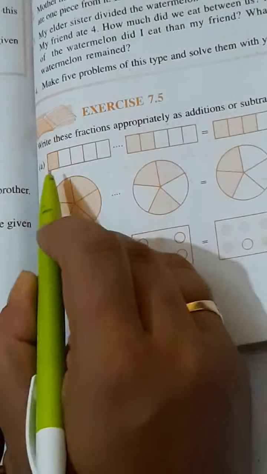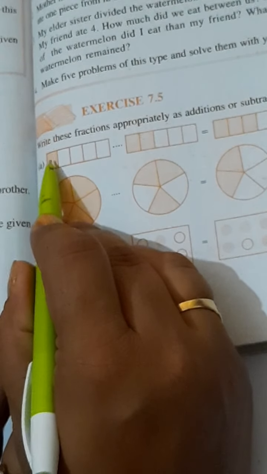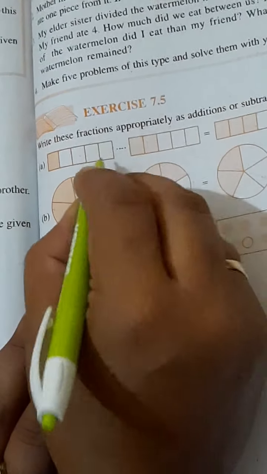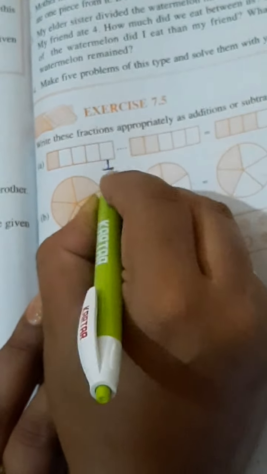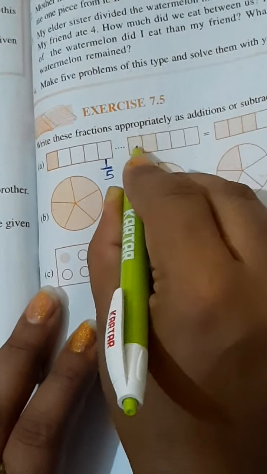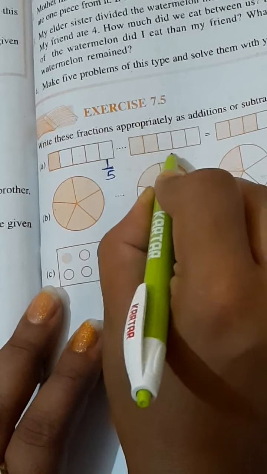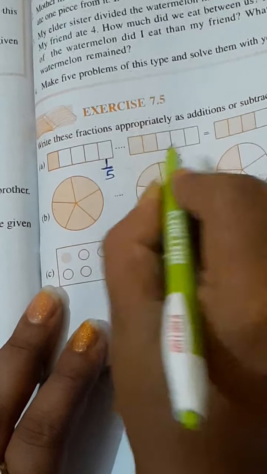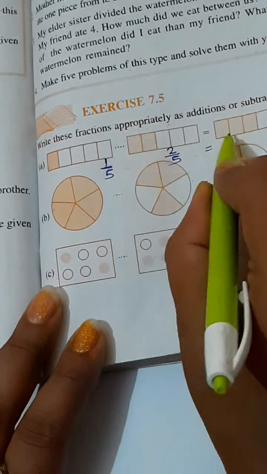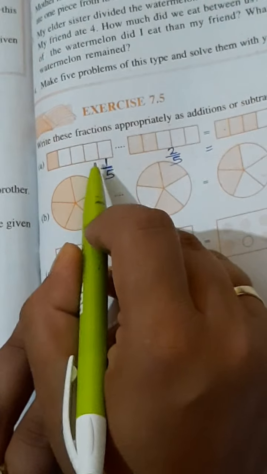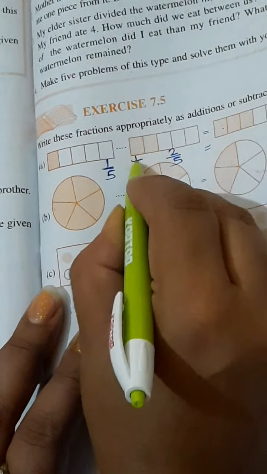Now here let's write. As we know, here we have 1, 2, 3, 4, 5 equal parts, and out of 5 we have one shaded part. So the fraction is 1 upon 5. Now we have 1, 2, 3, 4, 5, and out of 5 two parts are shaded. So we have 2 upon 5, and this is 3 upon 5. So it is very clear that you have to add both the figures and you will get 3 upon 5.